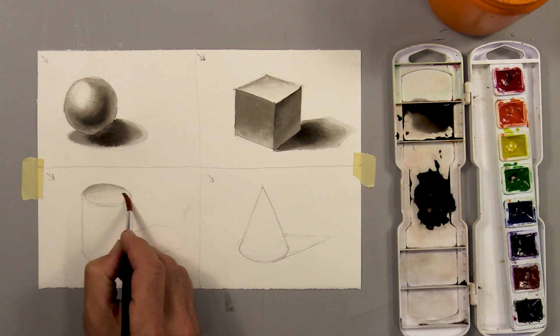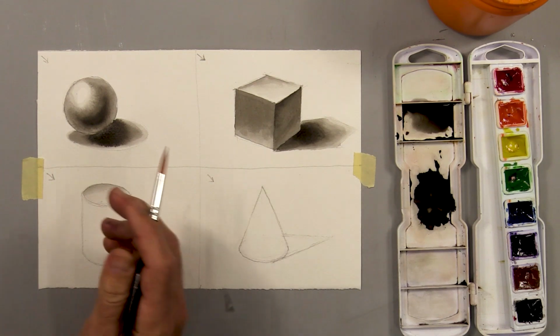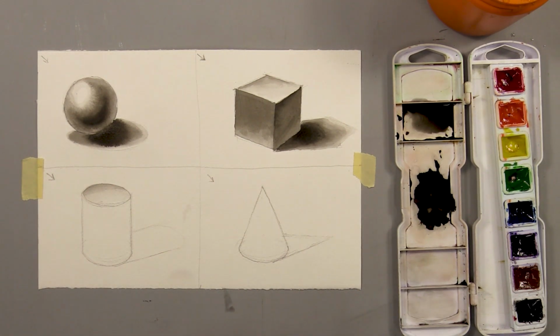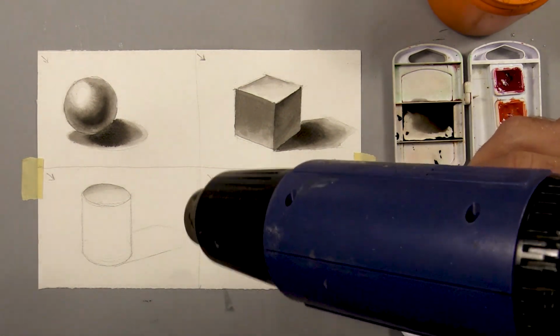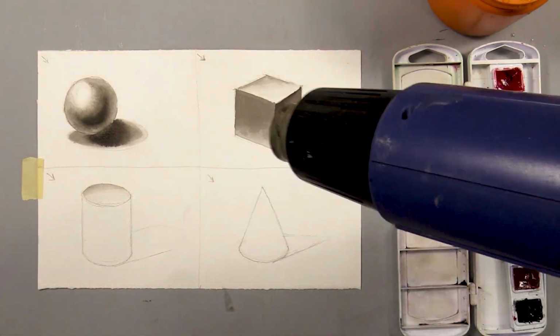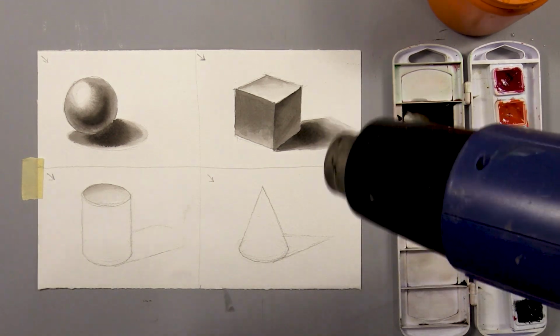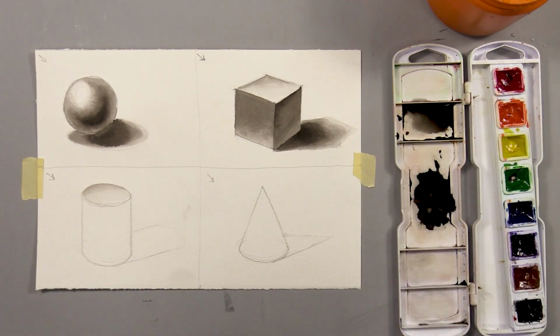That way it'll just give a little bit of value up top to make it stand out from the white background. For these shapes, I'm going to use my heat gun and speed up the drying time. A hairdryer works just fine too.